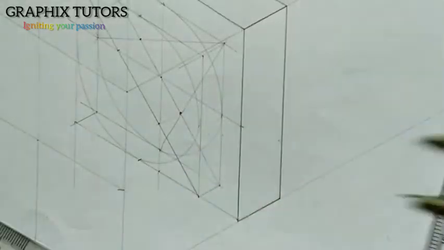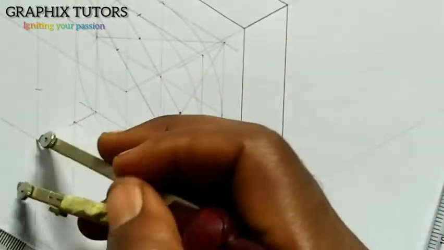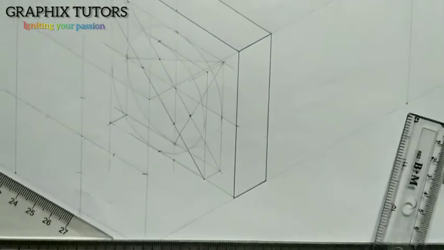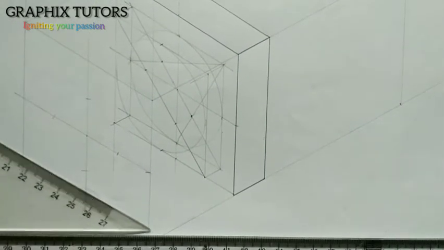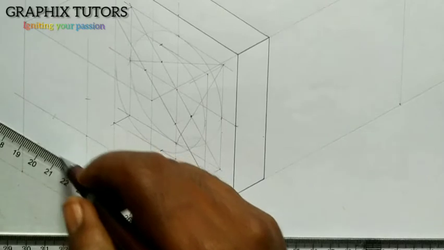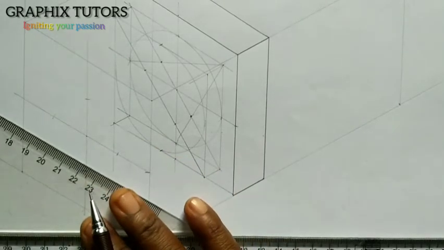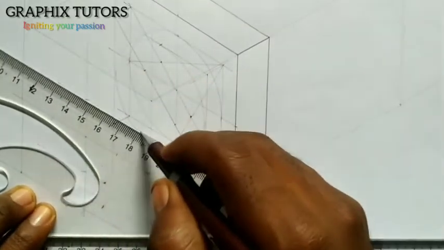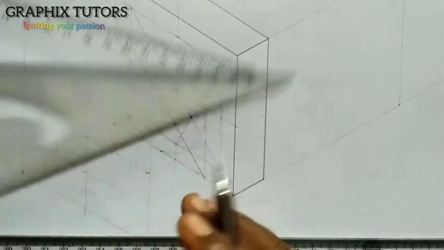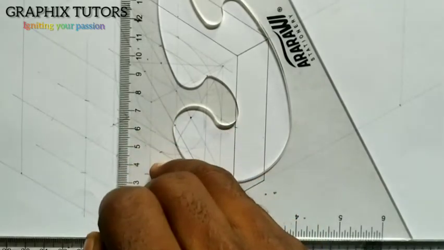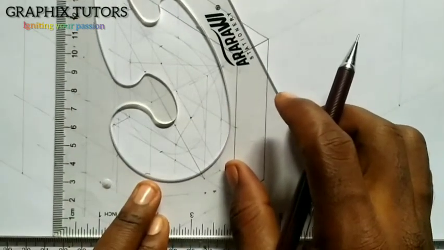Right? I'm going to place at the center here. I'll mark left, top, down, and right. That's what I'm going to mark. So I'll use my set square and T-square to join them together in form of a box. So this is this. I'll move up to. This is this. And I'll stand it. This is this. Now move here too. This is this.